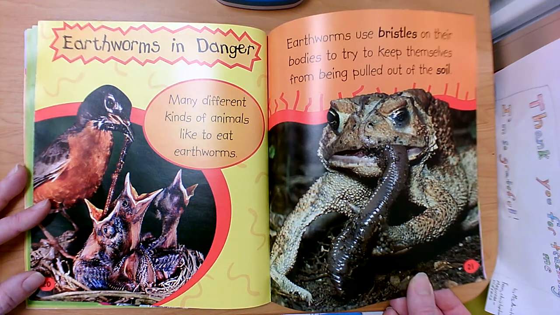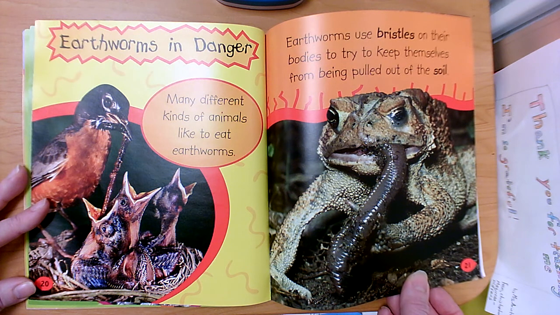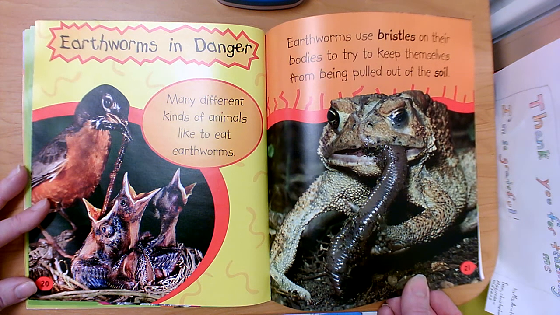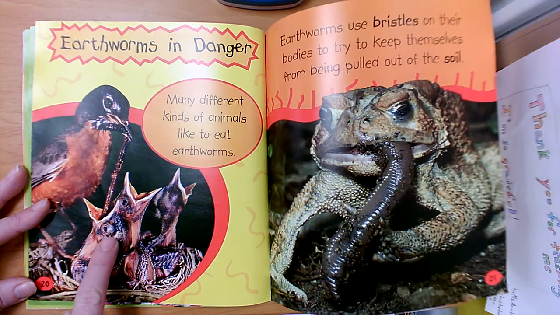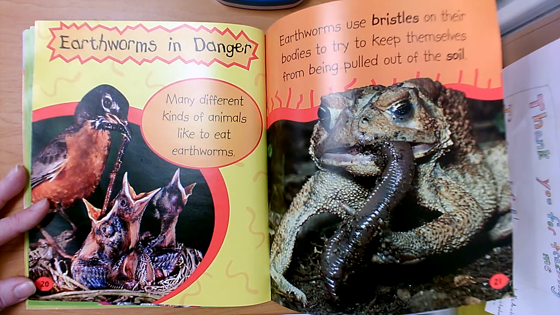What kind of animals like to eat earthworms? How do you know? You're right. The photographs can help us understand more. They didn't tell us using words what sort of animals eat earthworms, but they showed us in the photographs. Now I know that birds eat worms and toads eat worms.